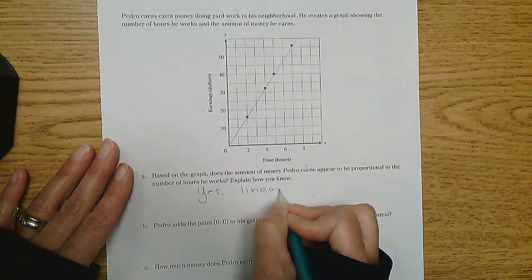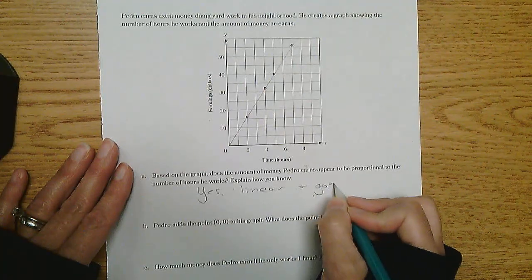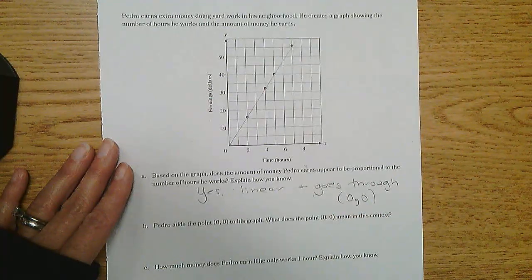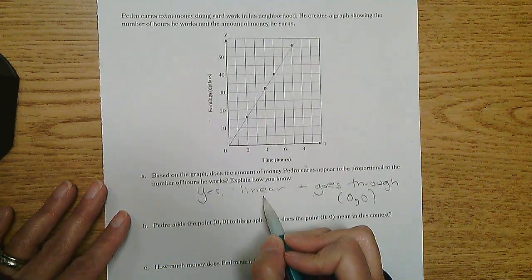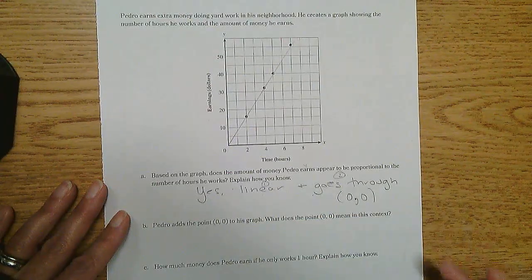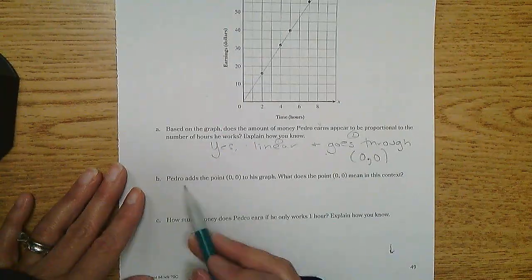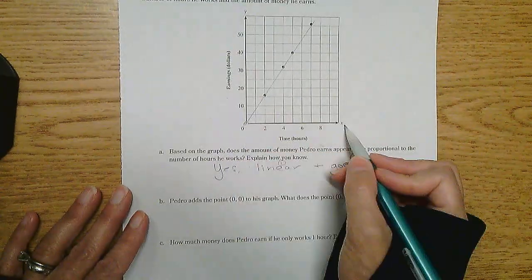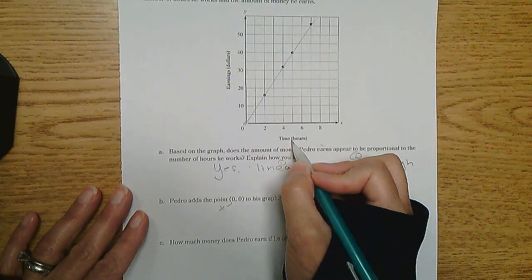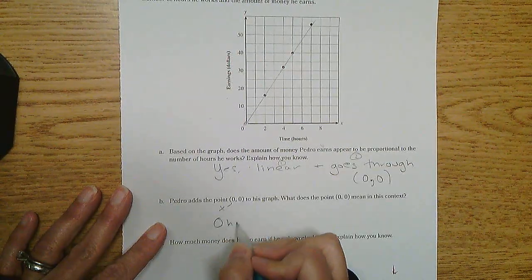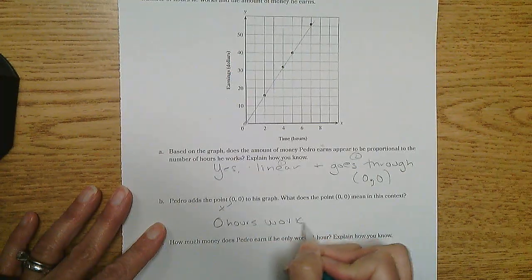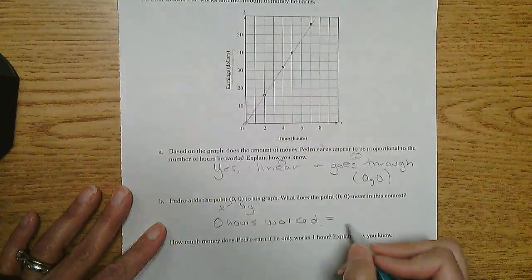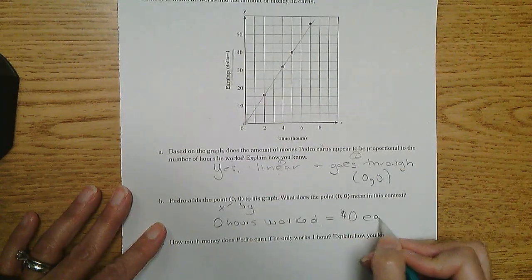It also goes through the origin, which is that point 0, 0. In order to be proportional, it has to be both of those things. One, it has to be linear. Two, it also has to go through the origin. So this asks about the point 0, 0. Pedro puts that on his graph, and they want to know what it means. So 0 for my first coordinate, my x coordinate, represents the time in hours. So 0 hours worked is going to be equal to my y coordinate, which is also 0, and that's $0 earned.